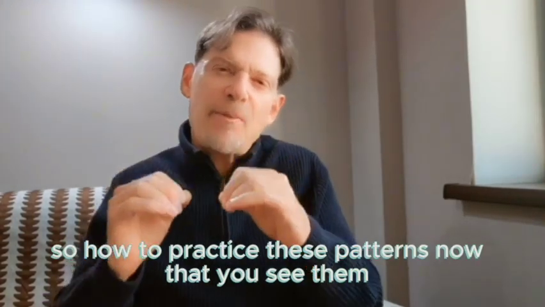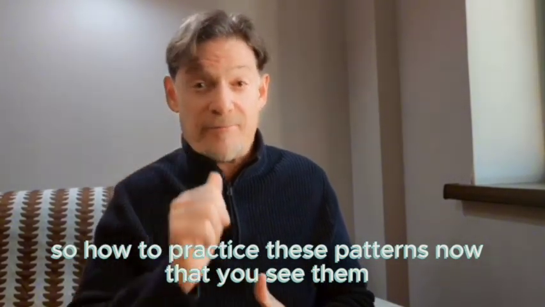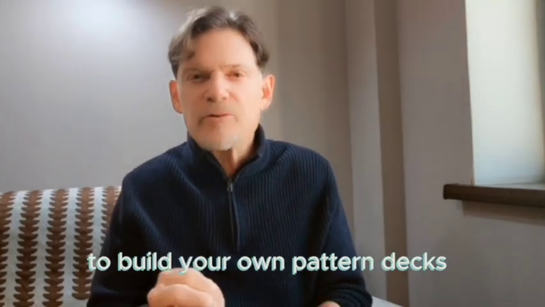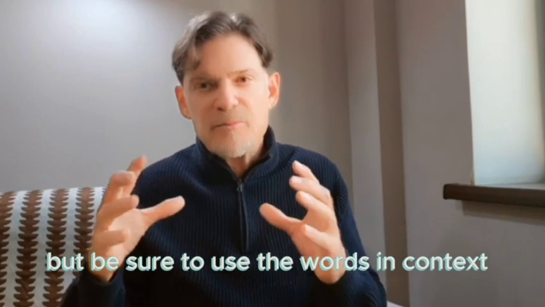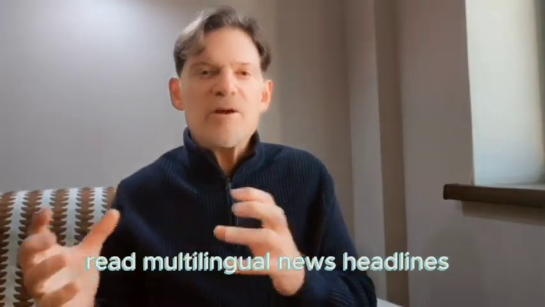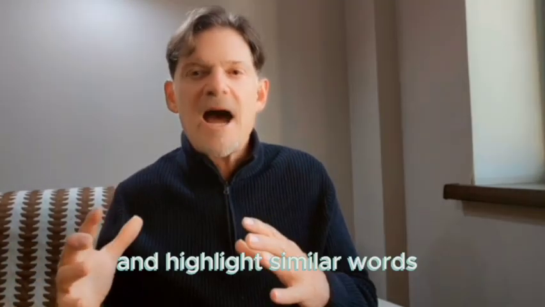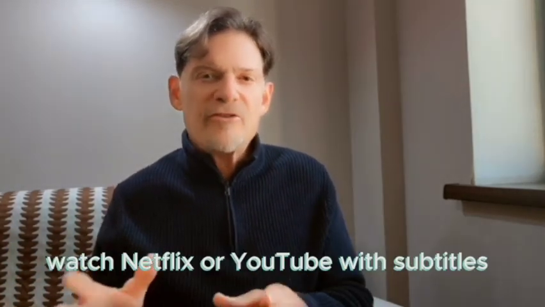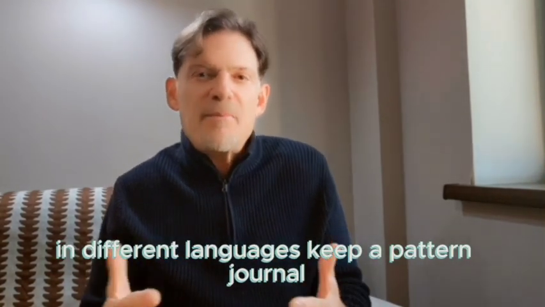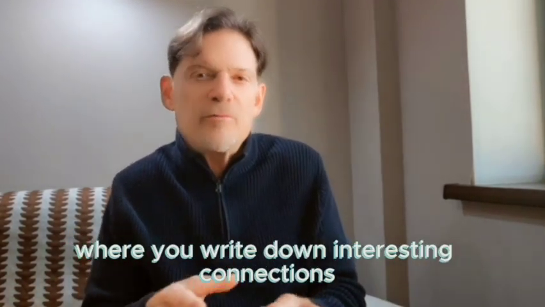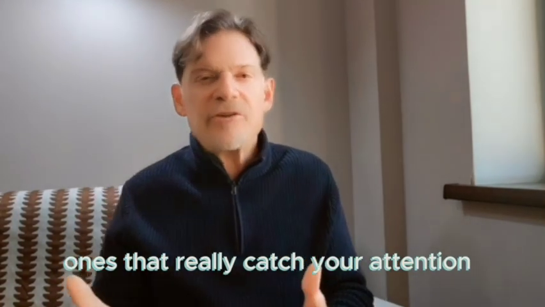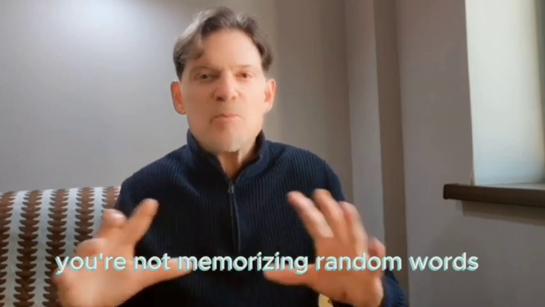So how to practice these patterns now that you see them? If you like, use flashcard tools like Anki to build your own pattern decks, but be sure to use the words in context. Read multilingual news headlines and highlight similar words. Watch Netflix or YouTube with subtitles in different languages. Keep a pattern journal where you write down interesting connections, ones that really catch your attention. You're not memorizing random words.